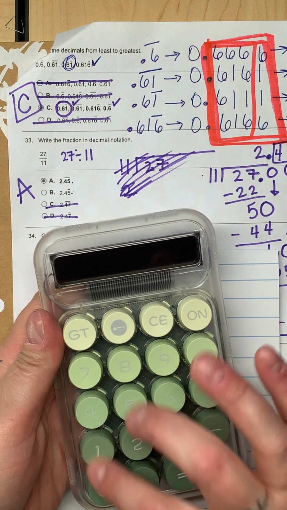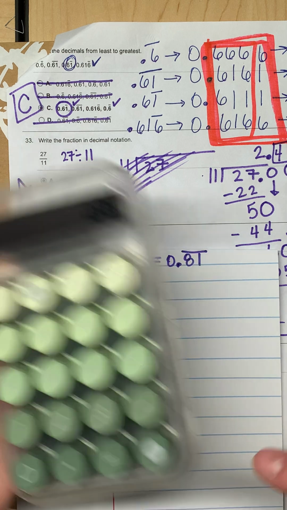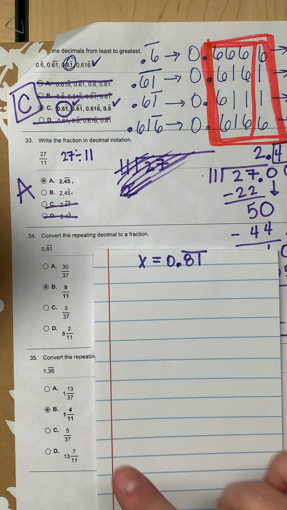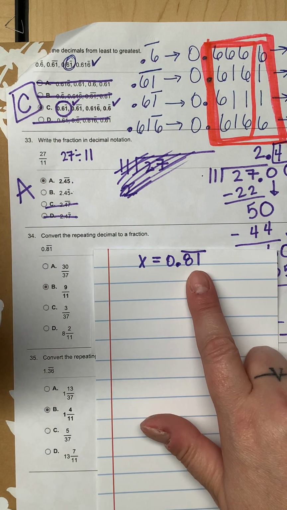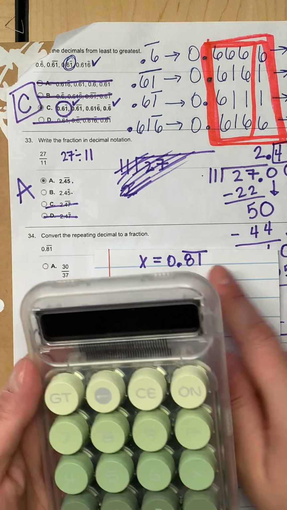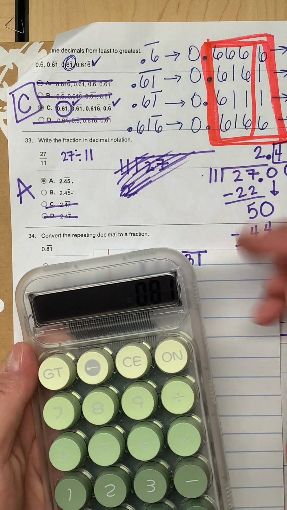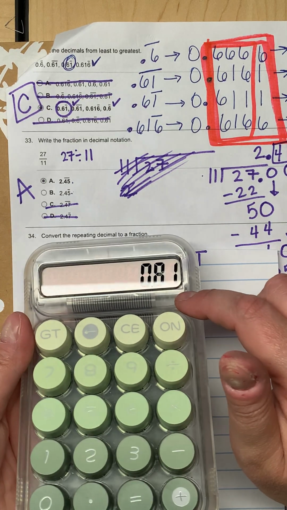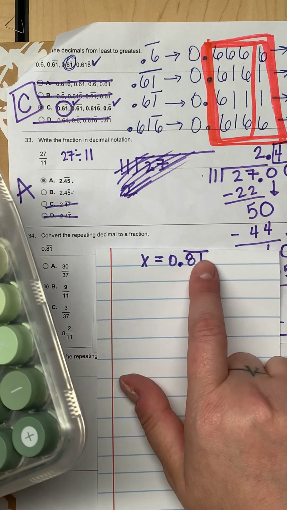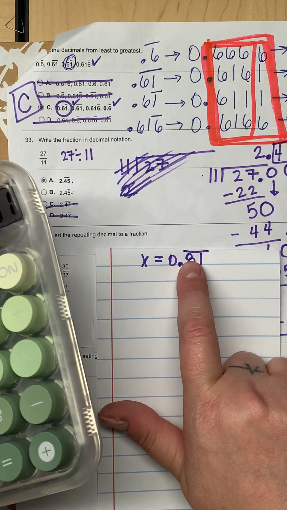81 over 100 is literally 0.81. But this is 81 repeating. 81 divided by 100 is 0.81, but this repeats, so we have to do something extra.